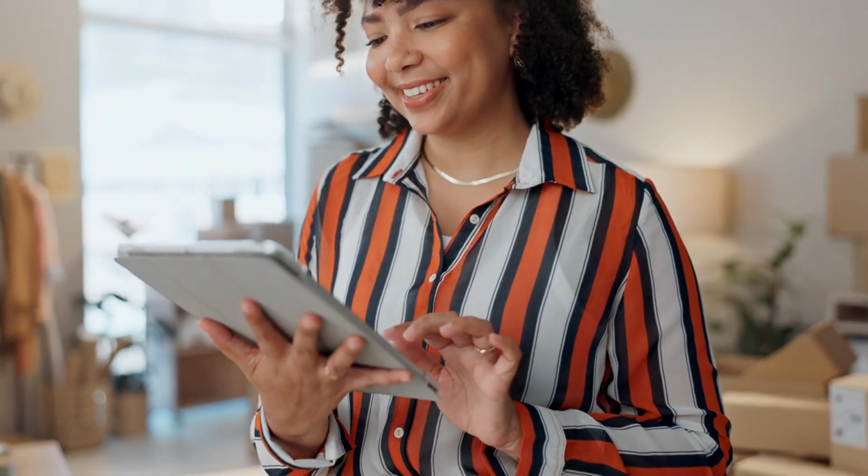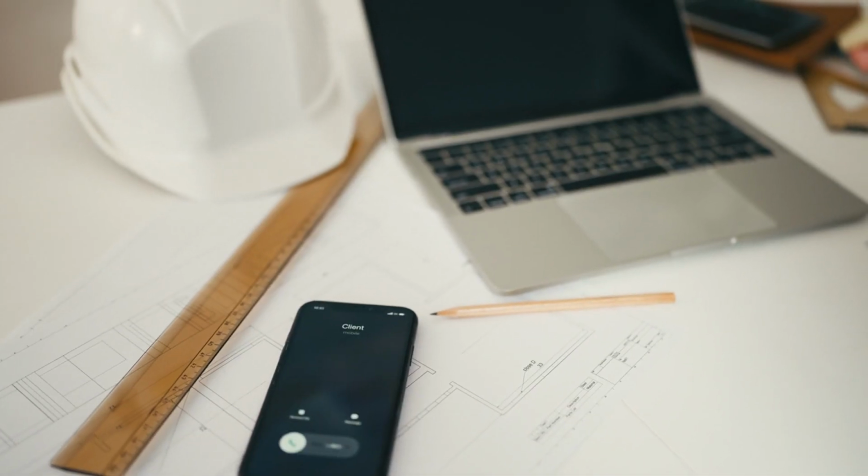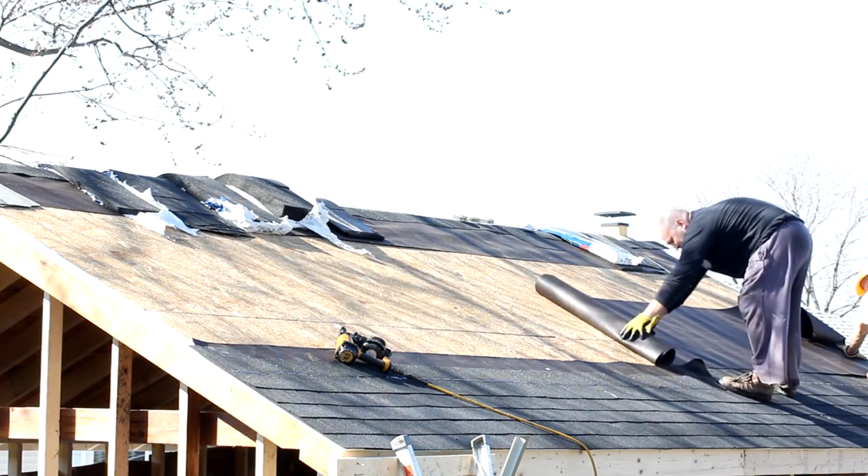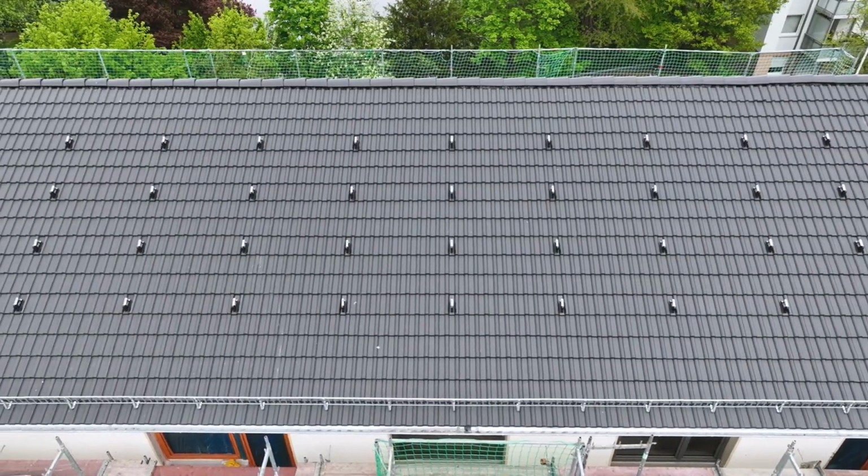Let's dive straight into creating the ultimate roofing checklist. Number 1. Define the purpose of your checklist. You want to be crystal clear about what this checklist will achieve. Is it for seasonal maintenance or identifying damage? Knowing this will guide everything else.